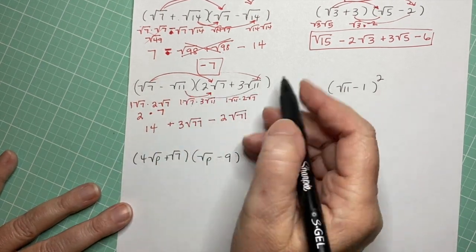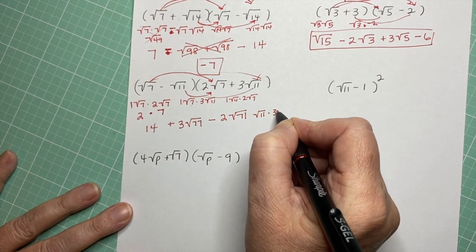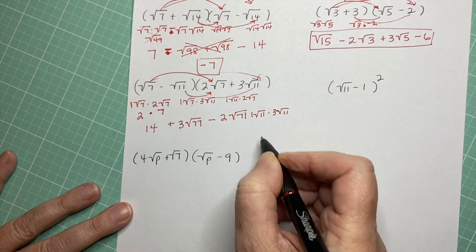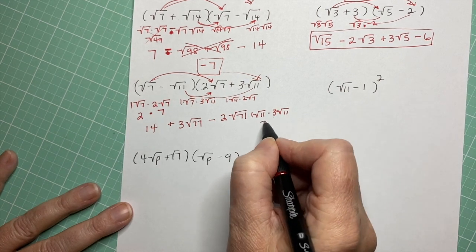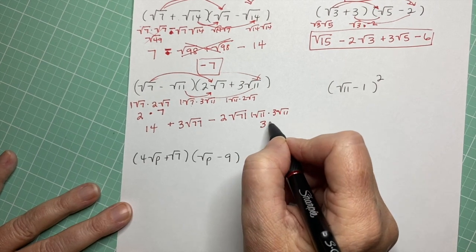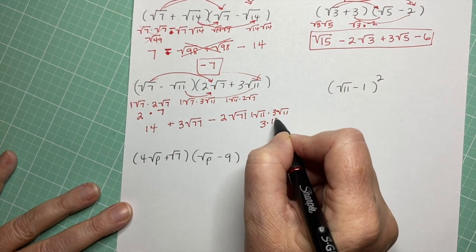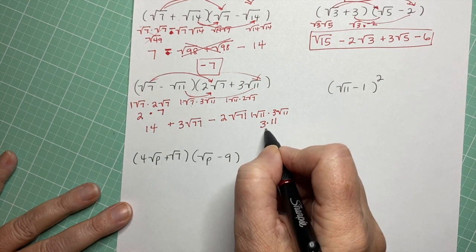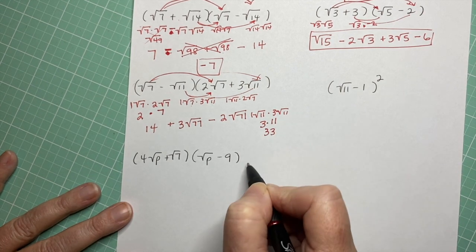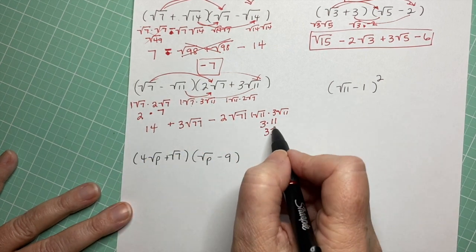And then we have last. So that's a square root of 11 times a 3 square root of 11. That's like a 1 there. So 1 times 3 is 3. The square root of 11 times the square root of 11 is just a regular 11, so that comes out to be a 33. I didn't line this up very well. Let me rewrite it. So we've got, well, we can just do it here.